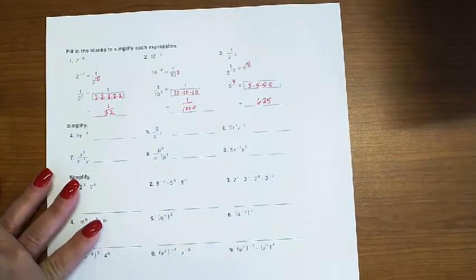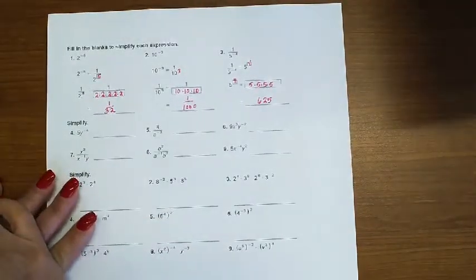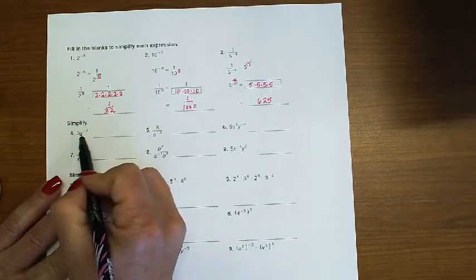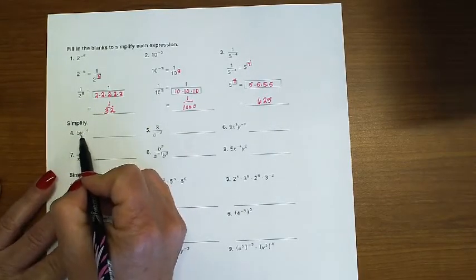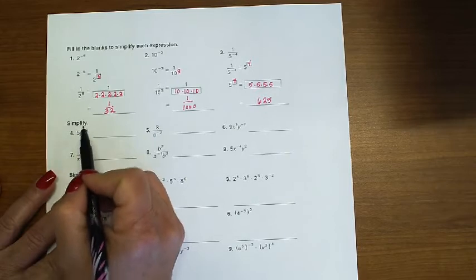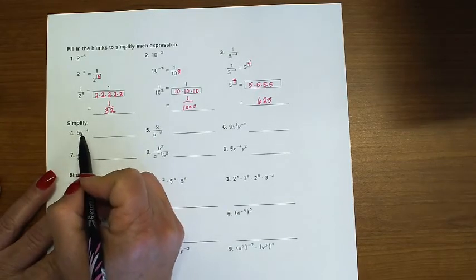Okay. So let's take a look at number 4. Now, number 4, we've got 5y to the negative 4th power. Now, the only thing here that is raised to the negative 4th power is the y.